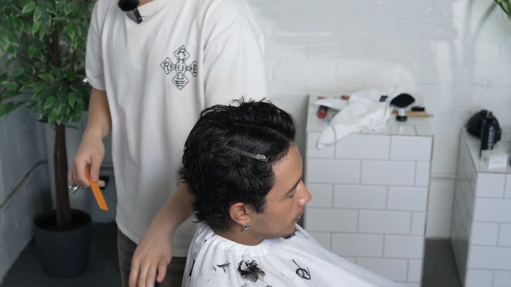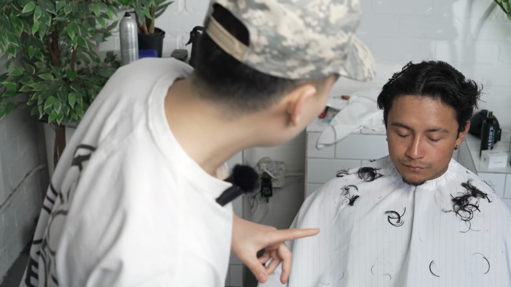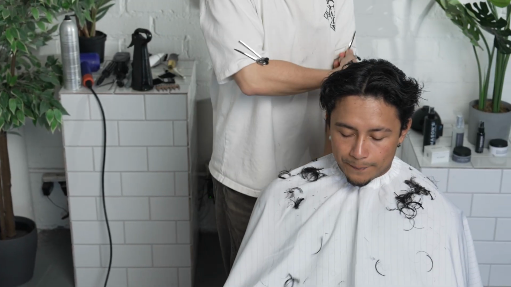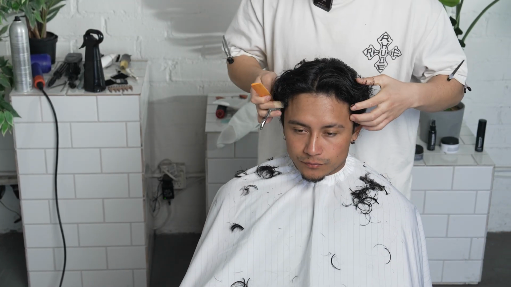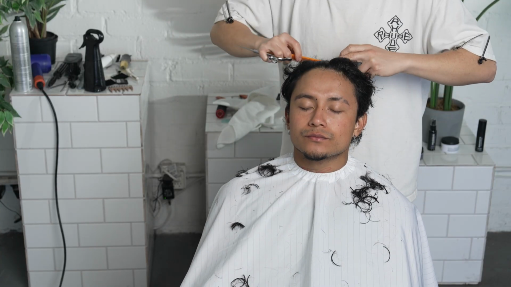Top, back, sides, everything is finished. So this next part is gonna be a little bit more visual now. Because this is gonna be styled into a middle part, I'm gonna go ahead and split his hair down the middle. Okay, so head slightly back. I'm gonna split down the middle.